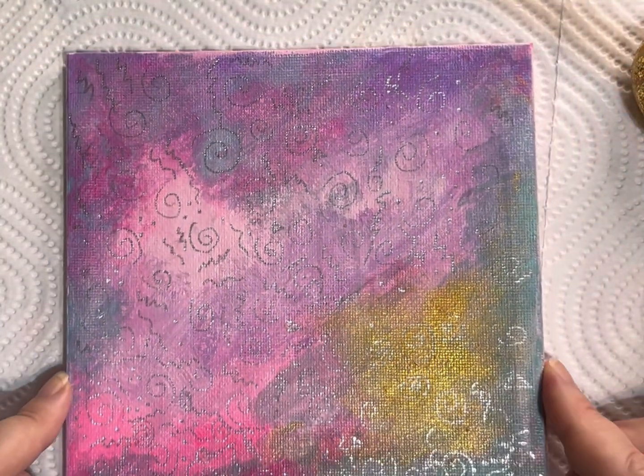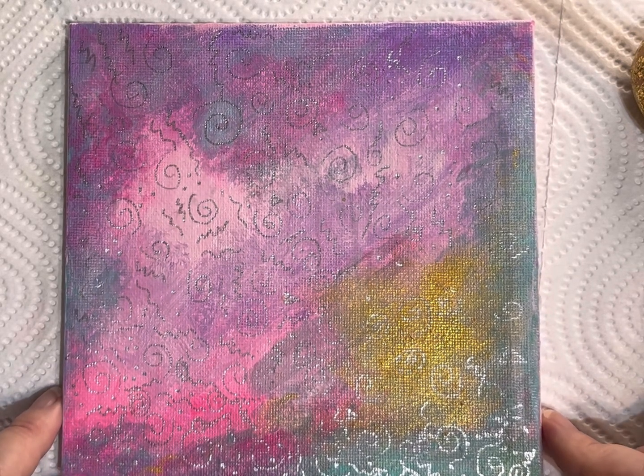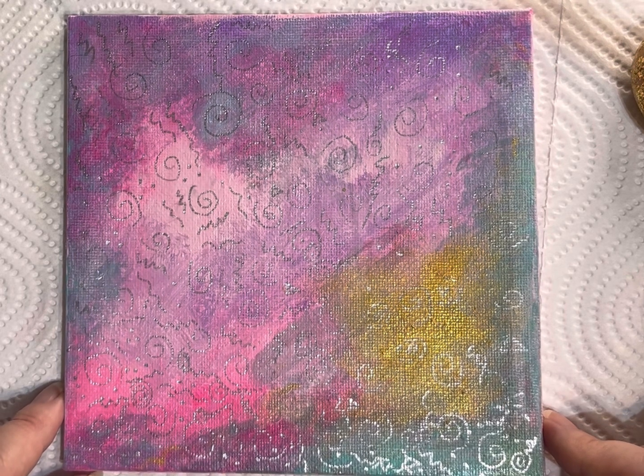Right, let's see if there's a channeled message to explain to us what the properties of this artwork is and how it's going to benefit the recipient.